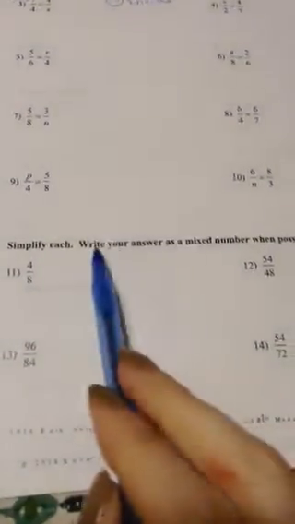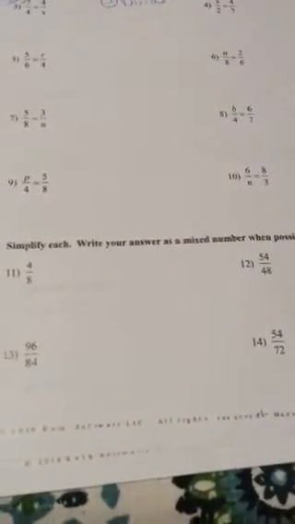When you get to problems 11 through 14, you have to simplify. Something interesting, it says write your answer as a mixed number when possible. So if I look at the fraction 4 over 8, or 4/8, this is a proper fraction. So I'm going to simplify all proper fractions like this. I'm going to divide by a common factor in my numerator and denominator.